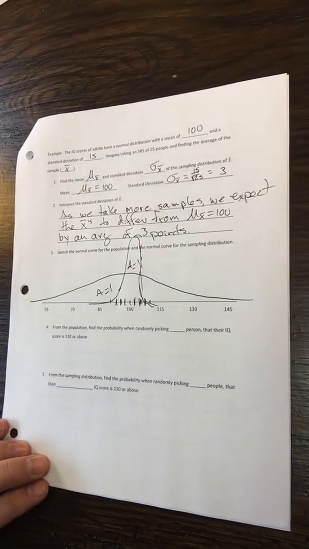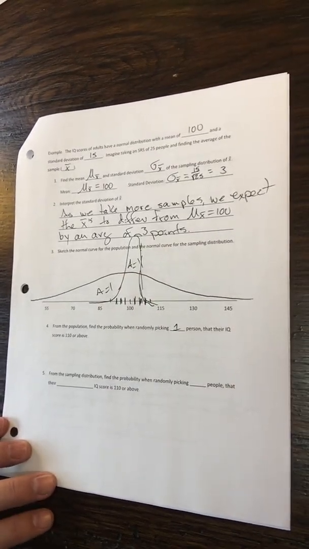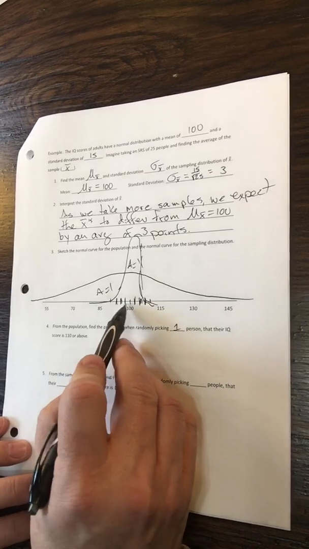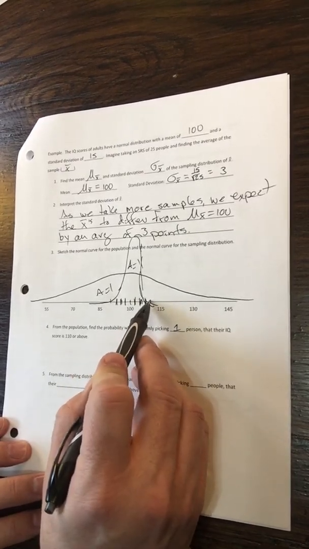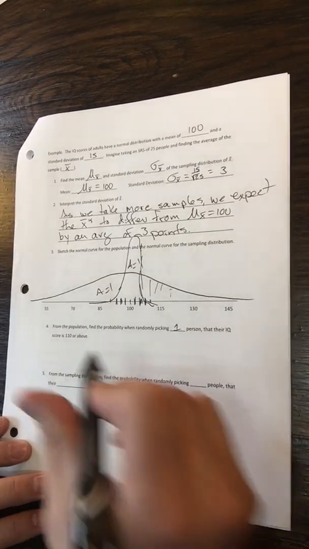From the population, find the probability when randomly picking one person that one person's IQ score is 110 or above. So you can see where 110 is. It's about the end of my sampling distribution. But for the population, I would be talking all of that area right there. So it goes like this.